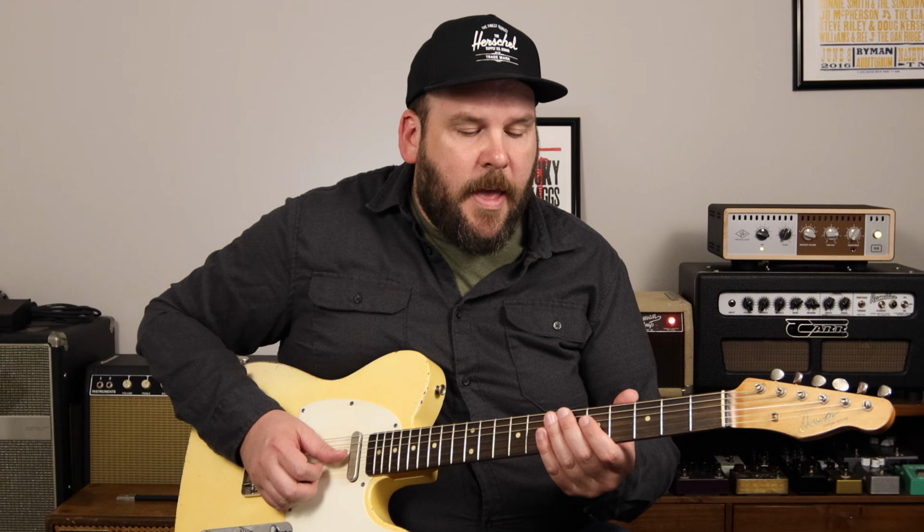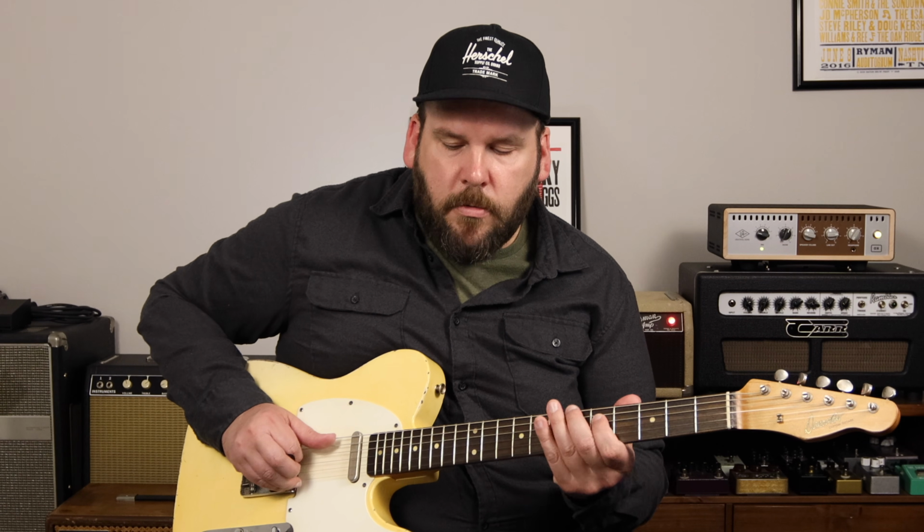But in this example, I'm just going to use my fingers and I'm going to pop the string for some more bright, aggressive tones, and then use the fleshy part of my index finger and thumb for some warmer, softer tones.